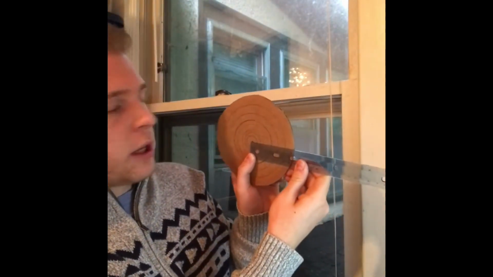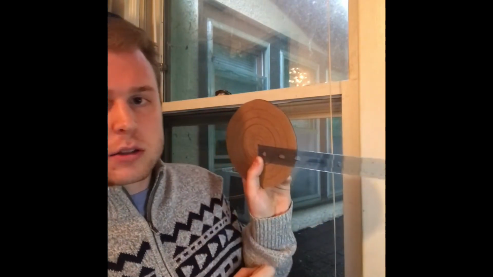The first thing I'm going to do is use my ruler to measure the radius of the current circle, and then mark that down in a table that I've created in my notebook. Then I'm going to take my circle and weigh it on my scale, and then record that weight in another column of that same table in my notebook.